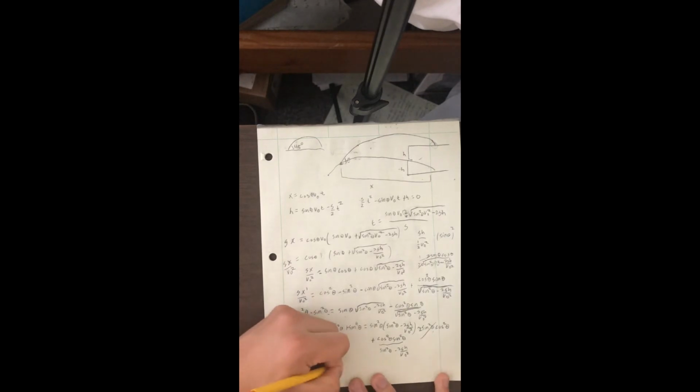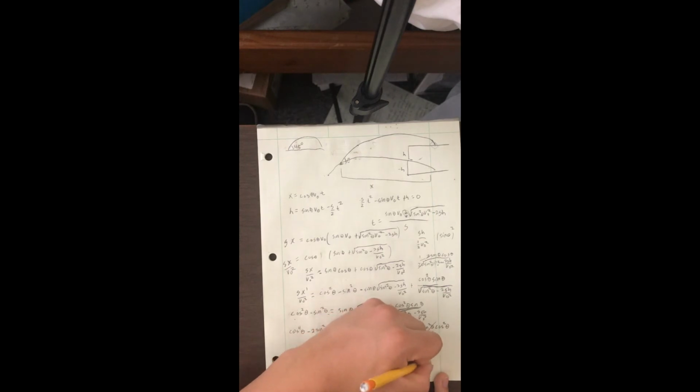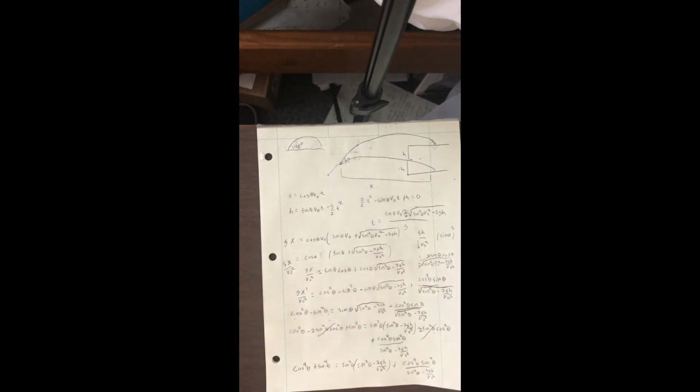It's going to be equal to sine squared theta times sine squared theta minus 2gh over v naught squared, plus cosine to the 4th theta sine squared theta over sine squared theta minus 2gh over v naught squared. Okay.